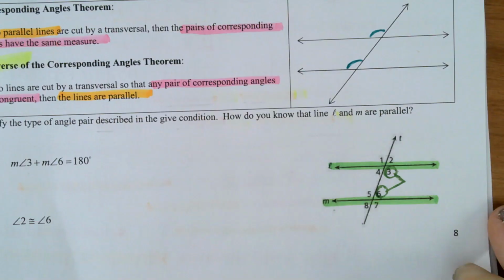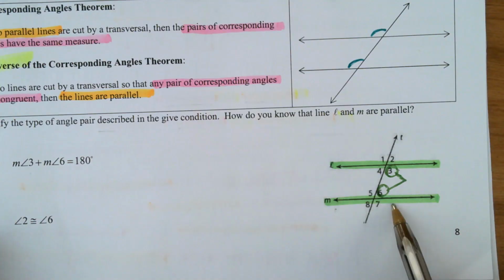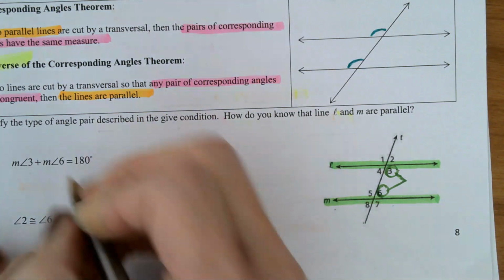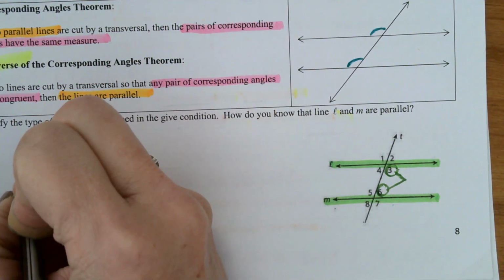So why do they equal 180? One's obtuse and one's acute. Yes. Why is that so? What would we call these angles? Consecutive interior, or you could say same side interior. I don't care which you use. So this is your reason, ready?